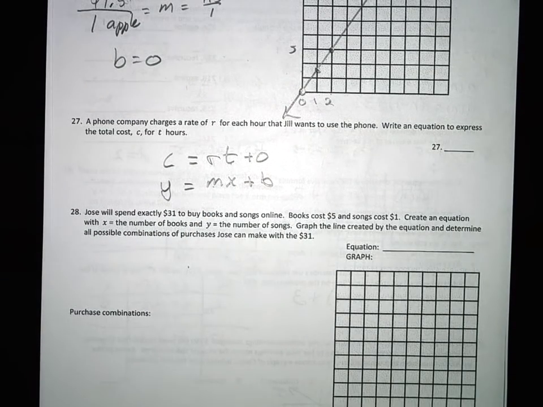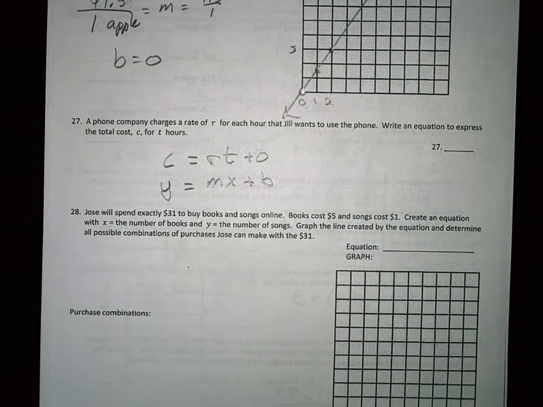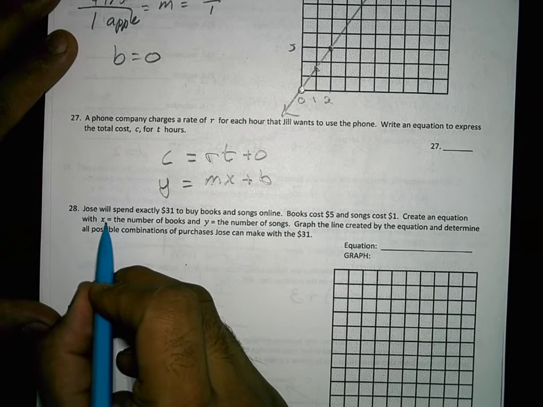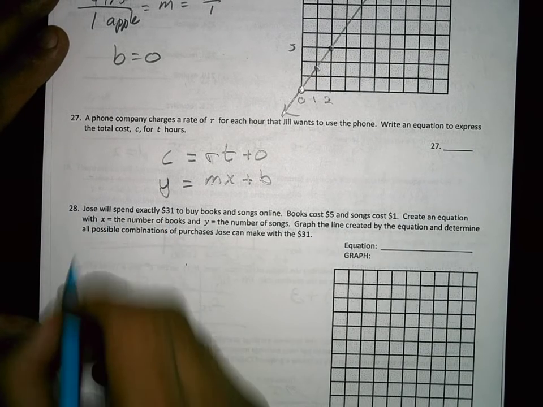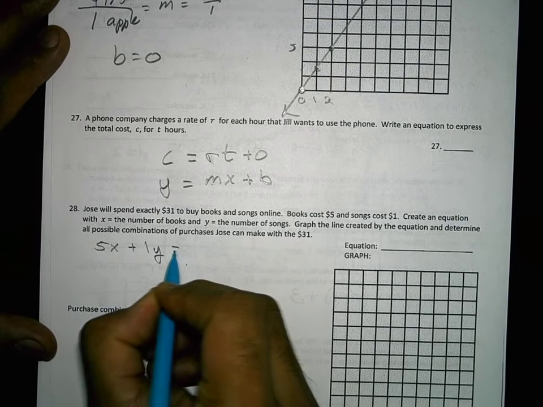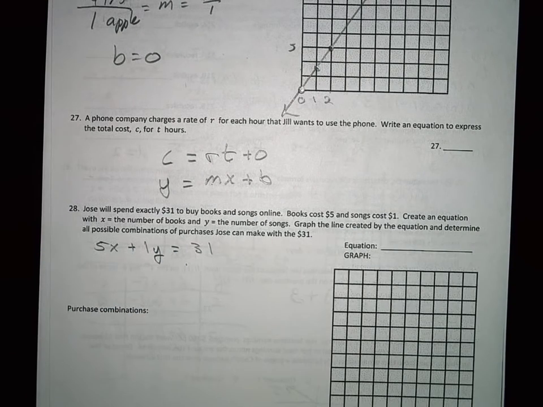All right. Jose will spend exactly $31 to buy books and songs online. Books cost $5 and songs cost $1. Create an equation. Okay. So let's do, they tell us x is books. So it's $5 for a book, plus $1 for a song, and he's only going to spend $31.